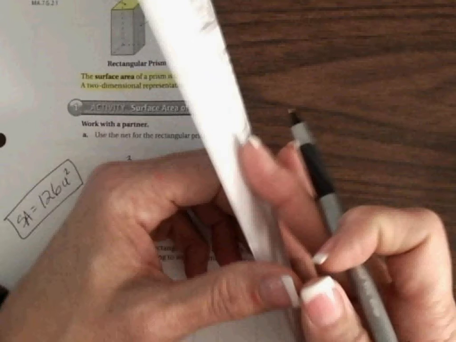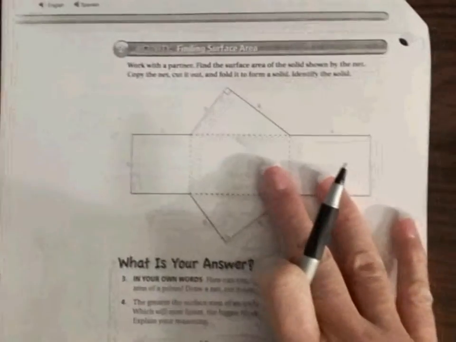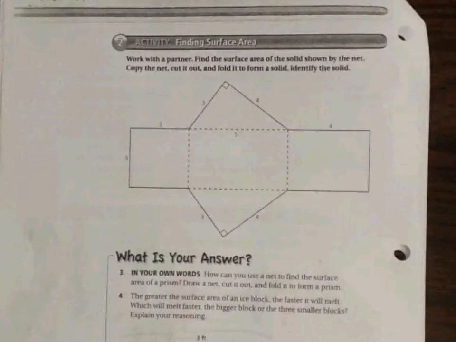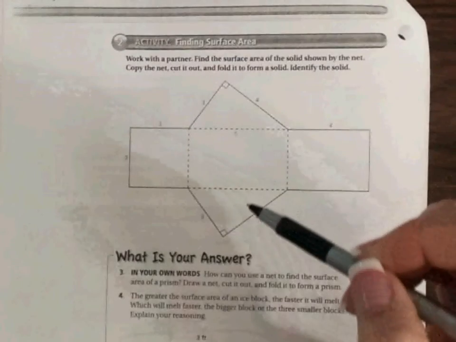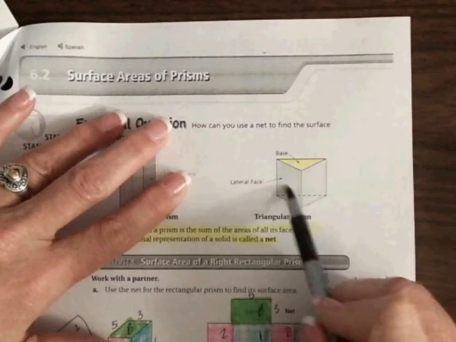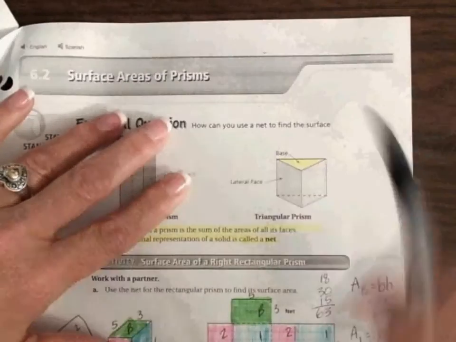One, and now we have the surface area of a triangular prism. When you look at the triangular prism, we have 2 triangles that are identical in size, and then you're going to have 3 faces. And if you look over here, you can see, here's our base, and then we have face 1, face 2, and then the face in the back that we can't see because it's 3-dimensional.